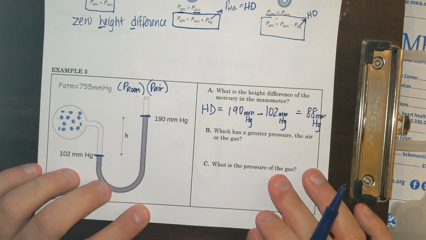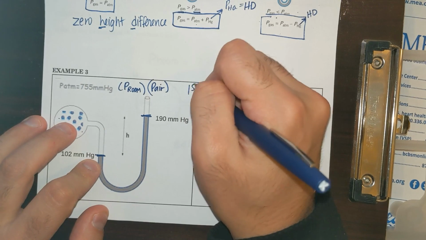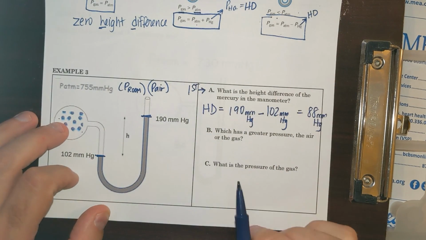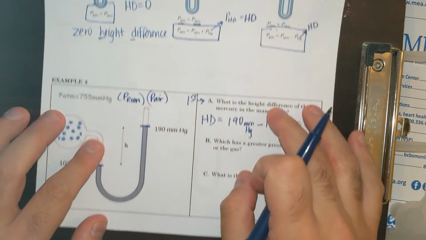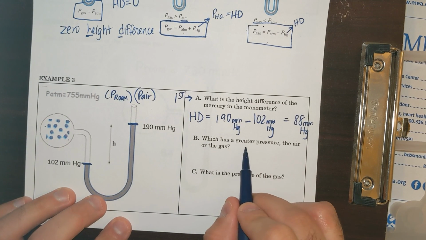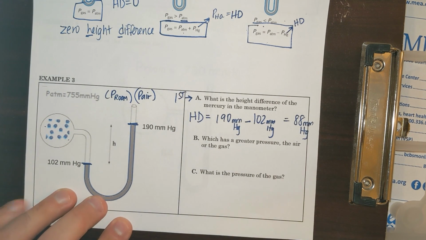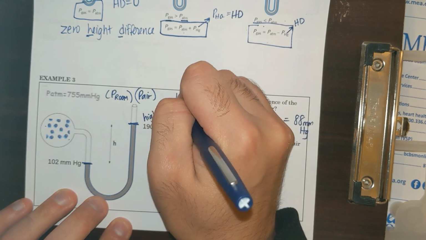For organization purposes, I would say the first thing you do is get this height difference, and a positive height difference, doesn't matter. And then you're going to figure out whether I'm going to add it, subtract it, or do nothing with this height difference. So now we have to look at this and say, which has a greater pressure, the air or the gas? Well, it looks like it's higher on the open end.